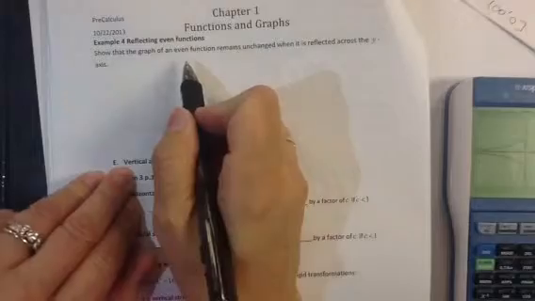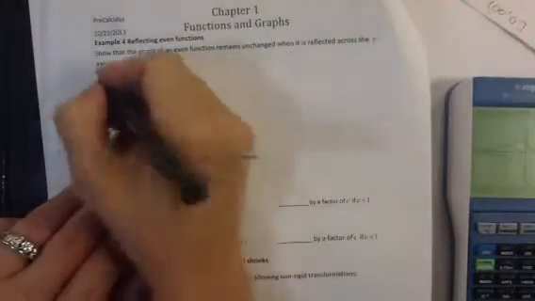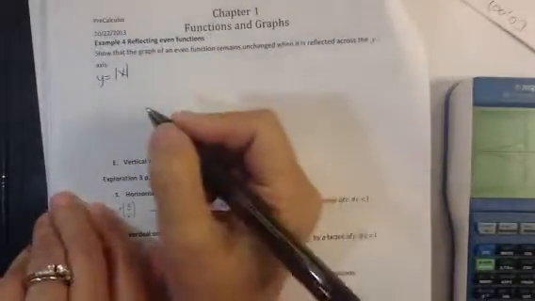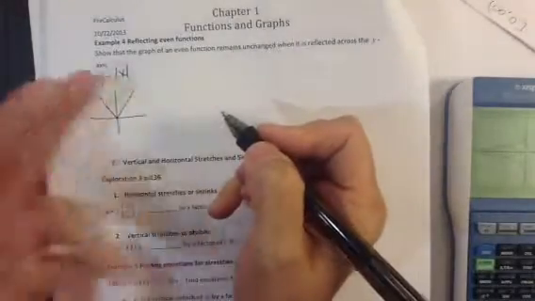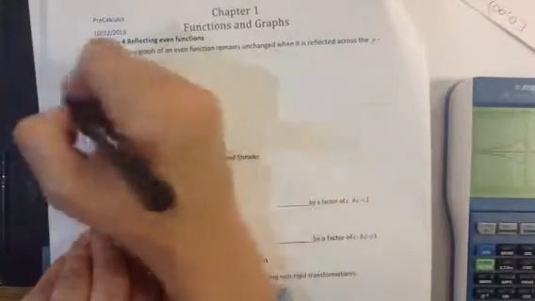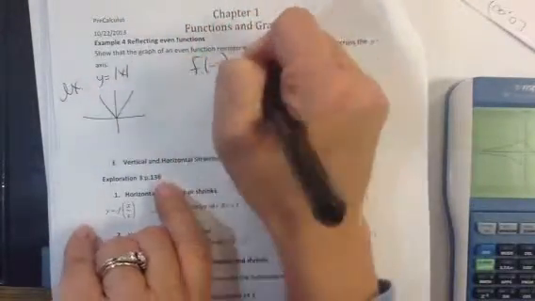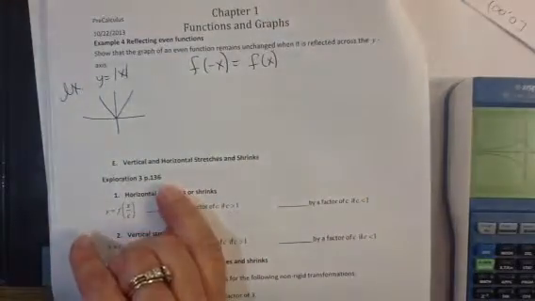In this example, they're telling us that the even function doesn't look any different. So if I graphed an even function, let's say it's y equals absolute value, and I reflect it across the y-axis, it should look the same. So this is an example. We need to show this algebraically. So let's take a negative and plug it in, and we're saying an even one should work.